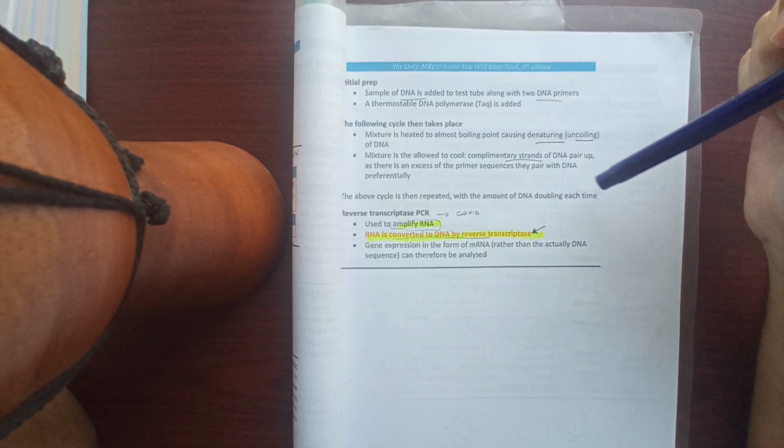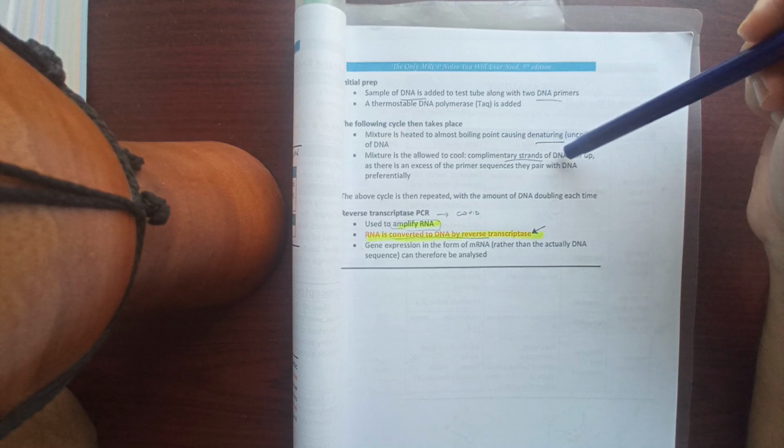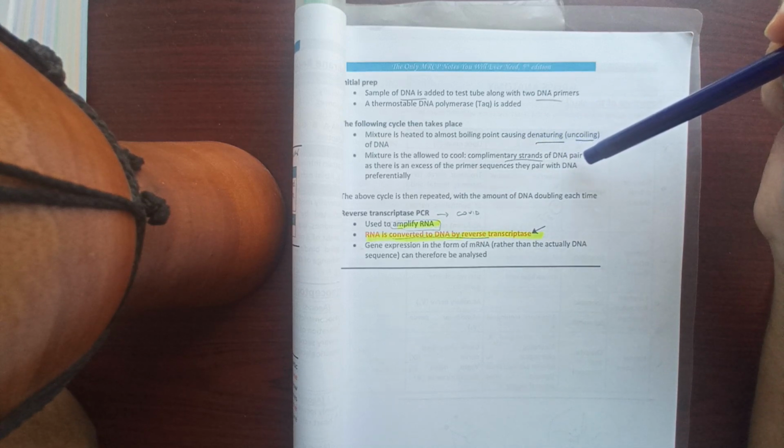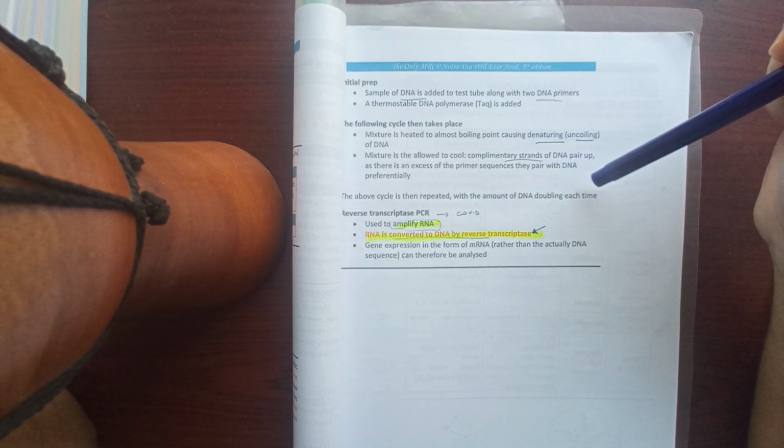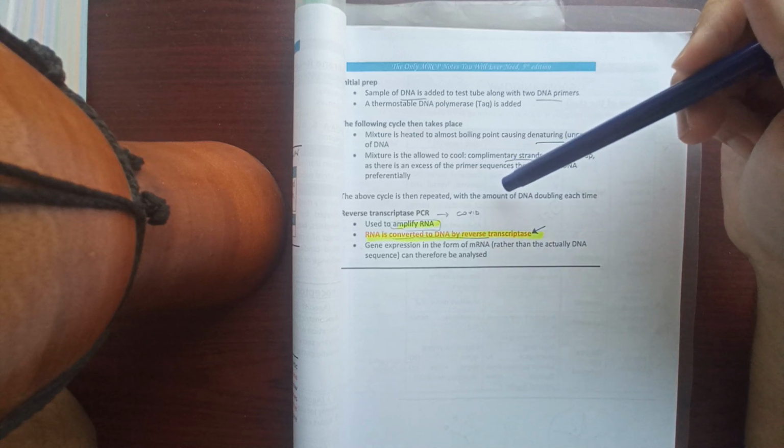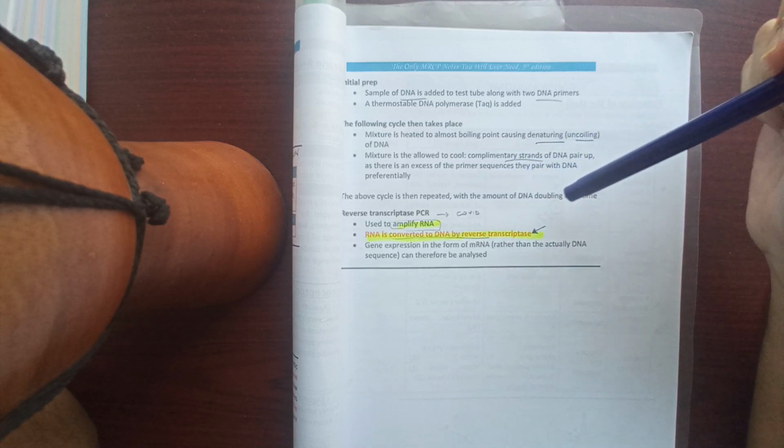Then the mixture is allowed to cool. The complementary DNA strands pair up. As there is an excess of primer sequences, they pair up with the DNA preferentially. The above cycle is then repeated with the amount of DNA doubling each time.